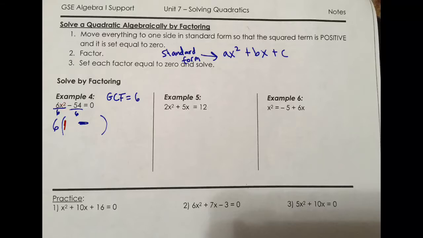So you just bring that down. X squared. We don't really need the 1 there, but we'll leave it there. Right, and then you have negative 54 divided by 6, and that is equal to 9.